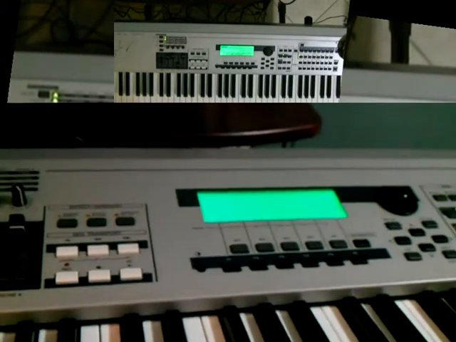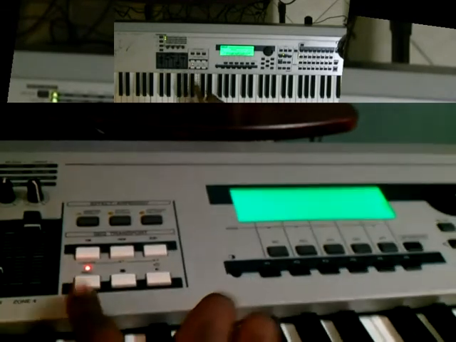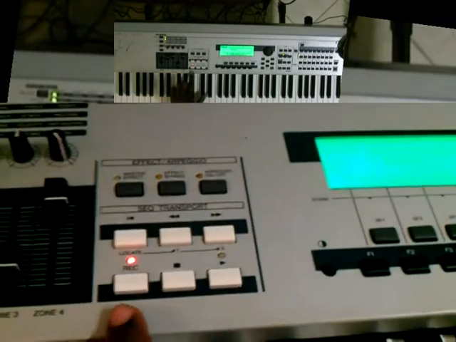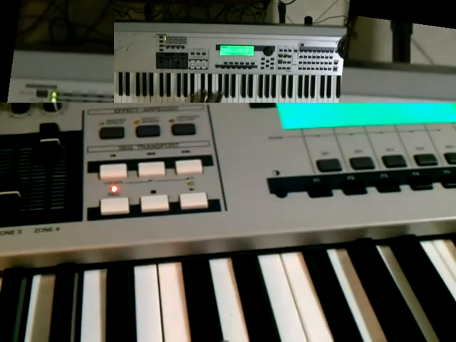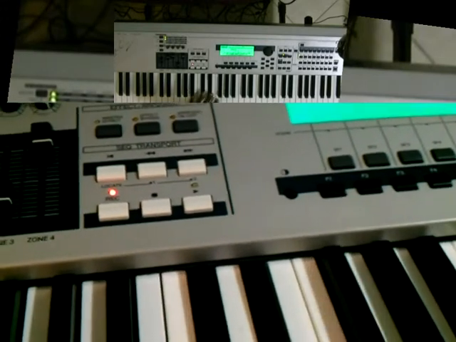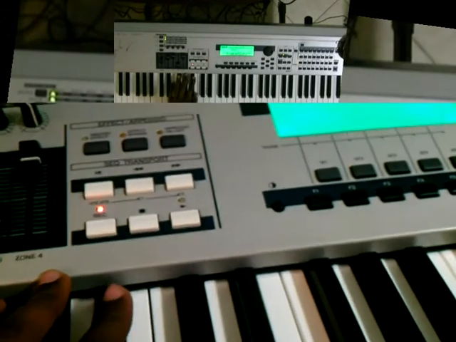So I press my record button, and when you press your record button, it lights up. It's not yet recording. If you play anything, it doesn't record anything. The moment you press play, it will count up to 4 and then it will start recording.